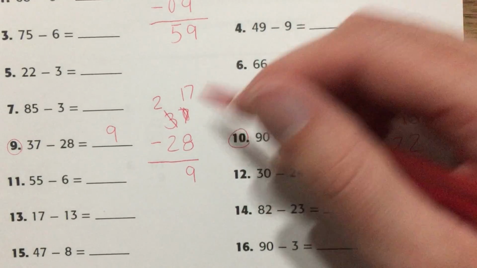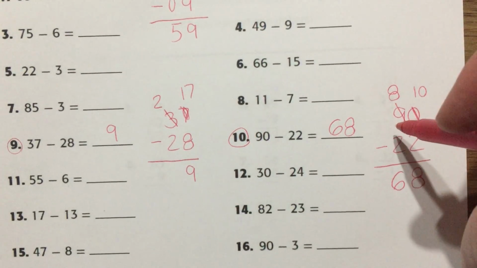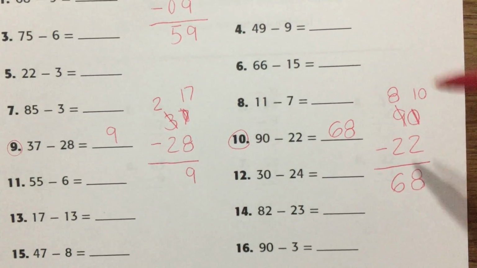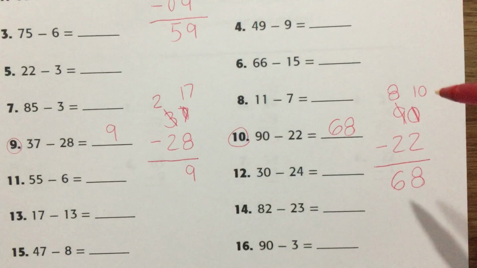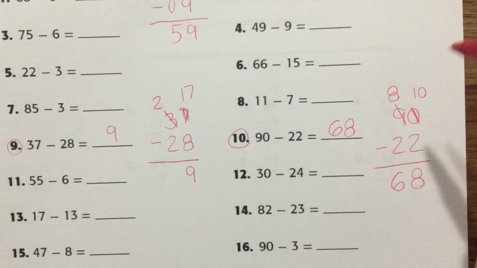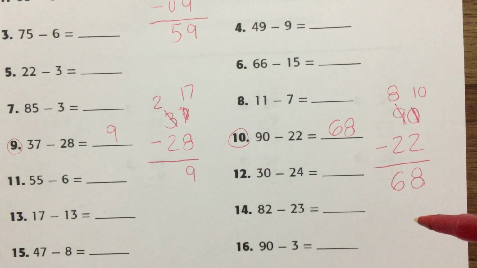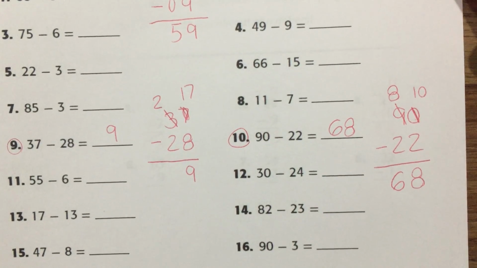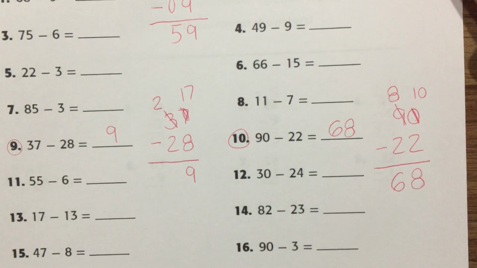Not all of them are you going to have to regroup or borrow like we were doing here. Okay, you don't have to worry about that with every single problem. But those are often the trickiest ones to do. So do spend some time practicing those and getting better at those. And the more you do them, the easier they're going to get for you. You will be able to do them in your sleep before you know it.